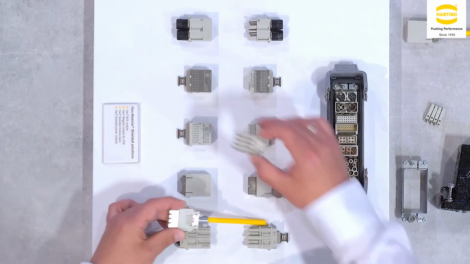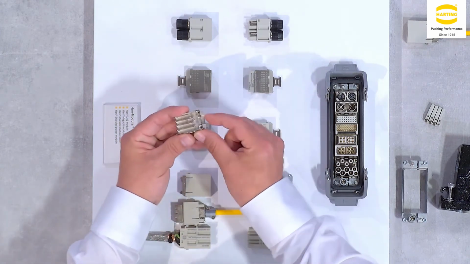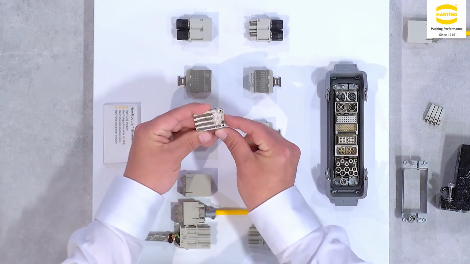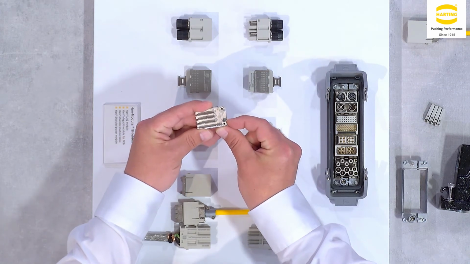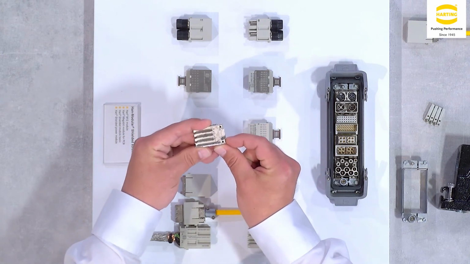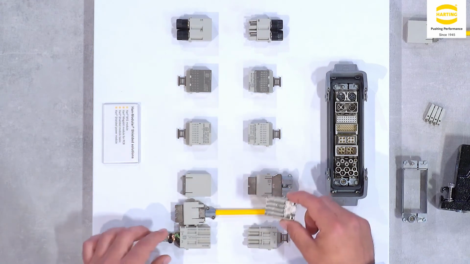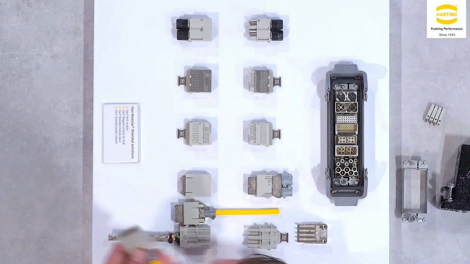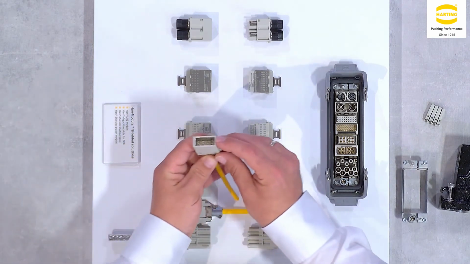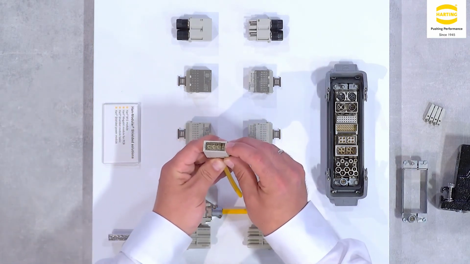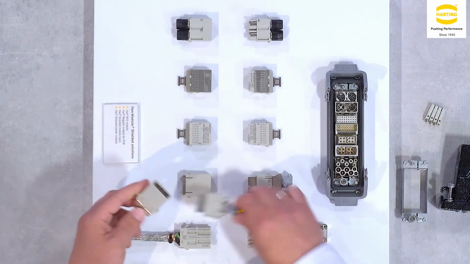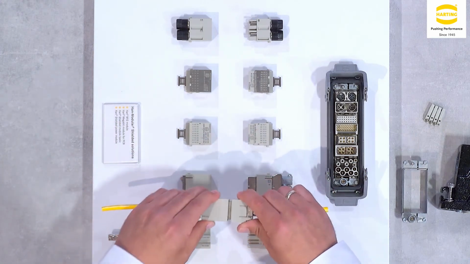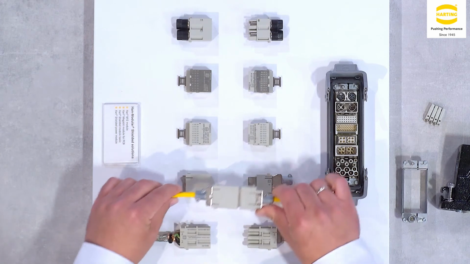Afterwards, the metal clamp will be implemented into this area right here, and there we make a secure transmission of the shielding, and the shielding will be transmitted between the gigabit modules with small springs on the inside of the mating face. So it is a secure data transmission and can be connected easily.